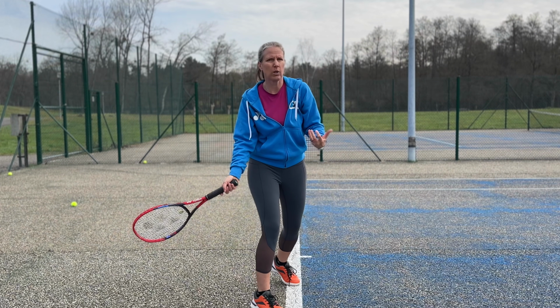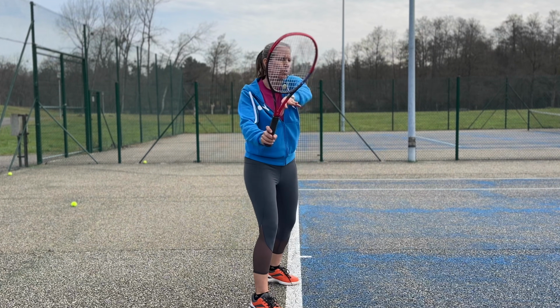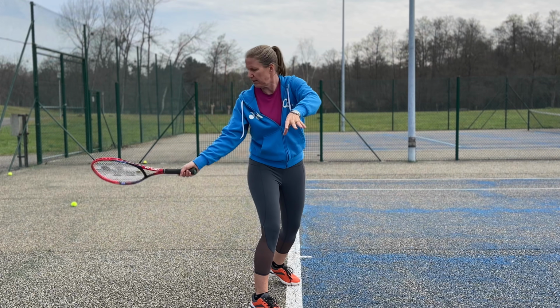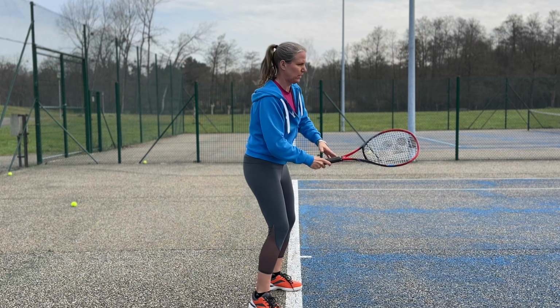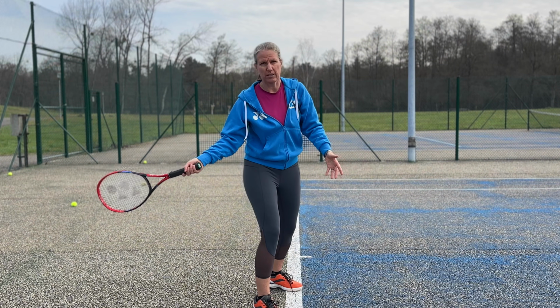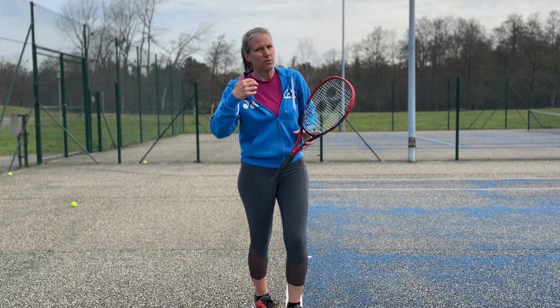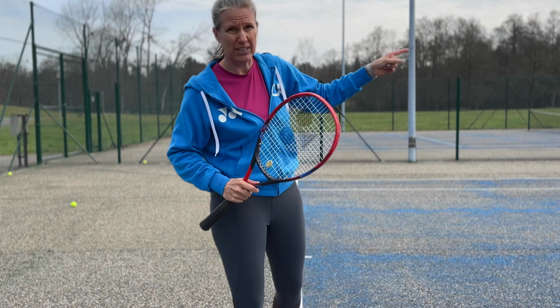So you create a whole lot more topspin if you initially have that lift and then let it drop. If you don't do that, you just have a flatter forehand. Nothing wrong with that, but we want to get a little bit more topspin, better net clearance.